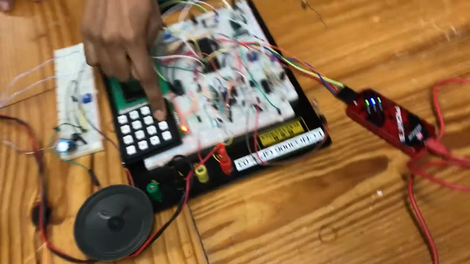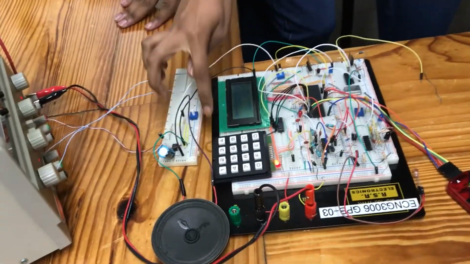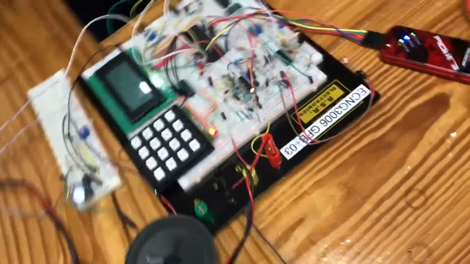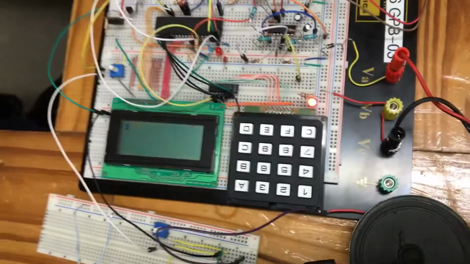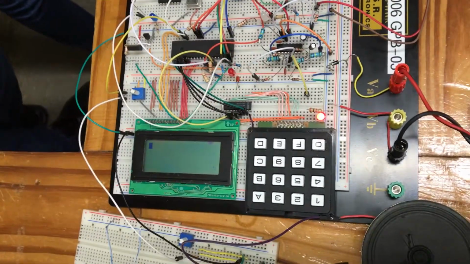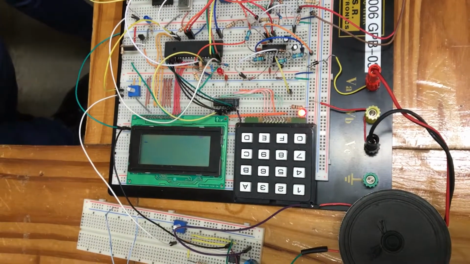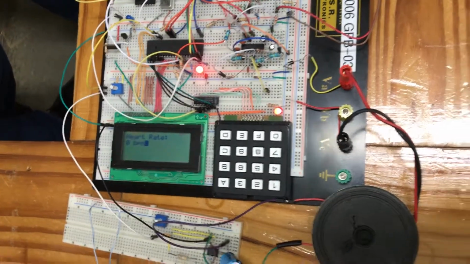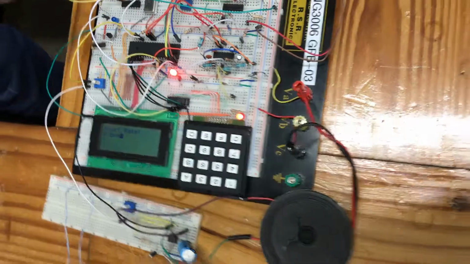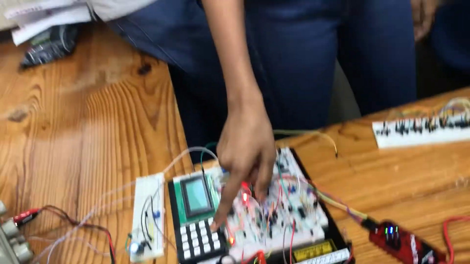So we'll now do it over without applying the IR LED to see if the speaker will sound when it's outside the range of 40 to 140. Well, would you look at that? Right. So press E to go back to the main menu.